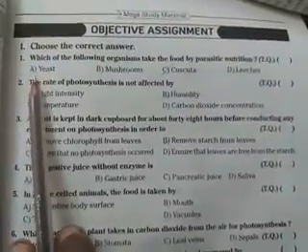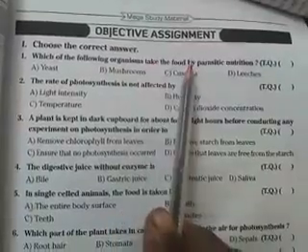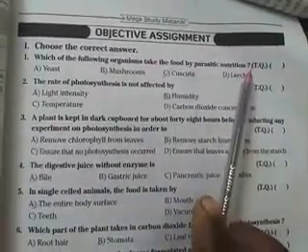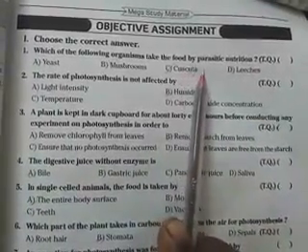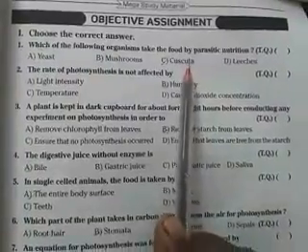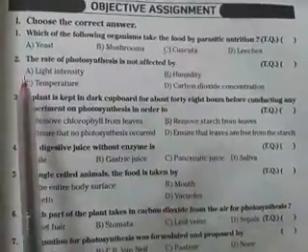See the first one. Choose the correct answer. Which of the following organisms takes food by parasitic nutrition? Cuscuta. Cuscuta takes food by parasitic nutrition. Cuscuta is also called dodder plant. We discussed it in chapter 1.